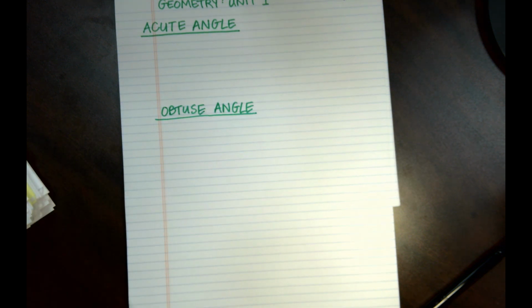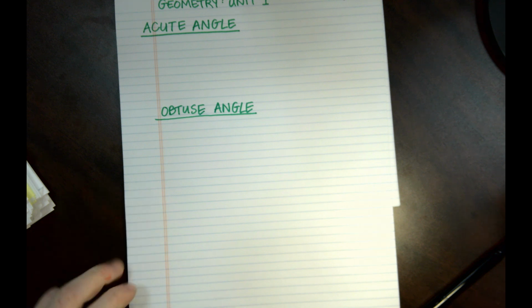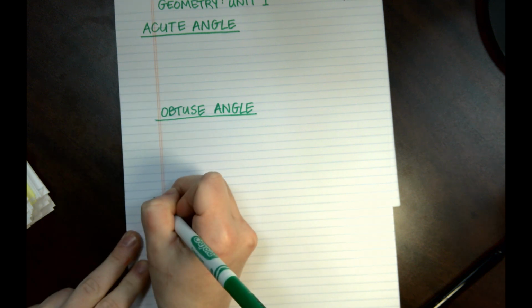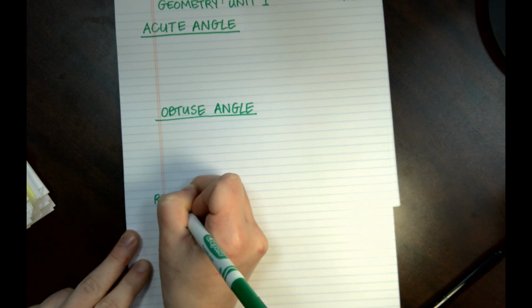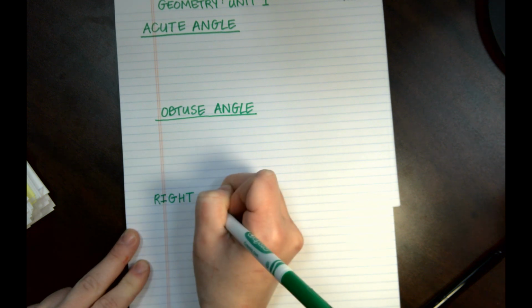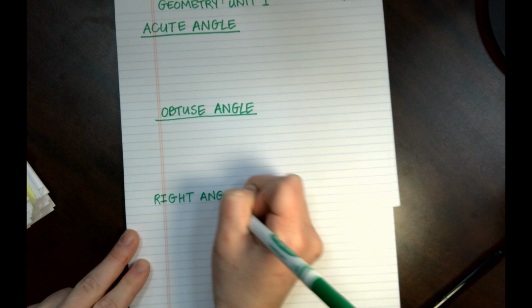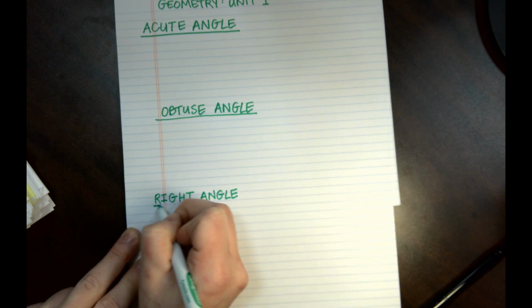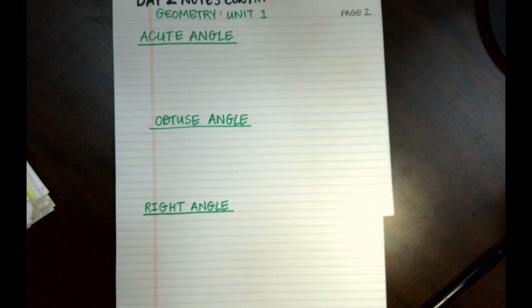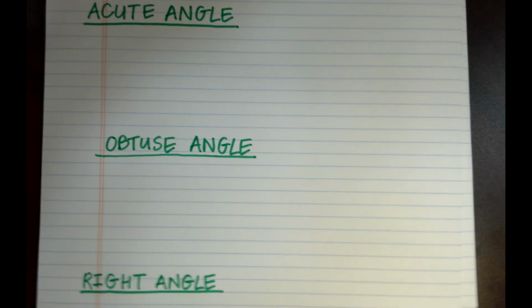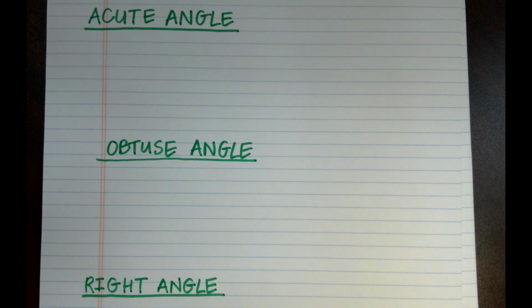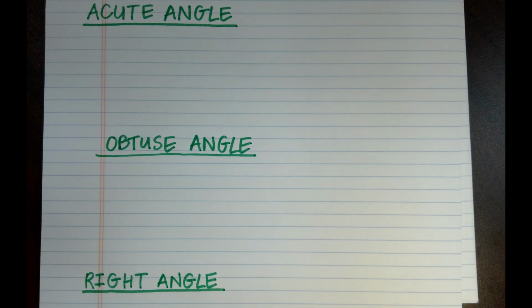And last but not least, does anybody know the third type? Right, a right angle. Good. That was the easiest one. Acute, obtuse, and right. Let me zoom in a little bit in case we need help with the spelling. There's 3 different types that we will talk about, and we will write out definitions for them. Then we're going to draw pictures.